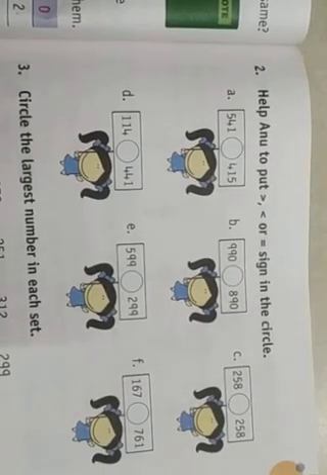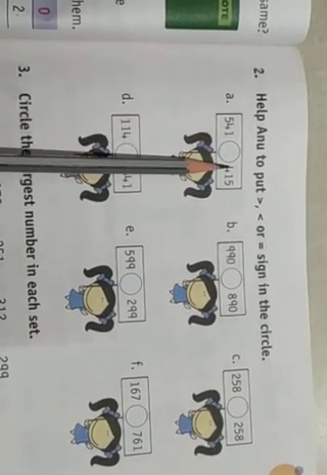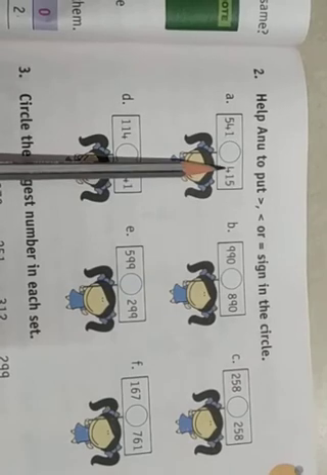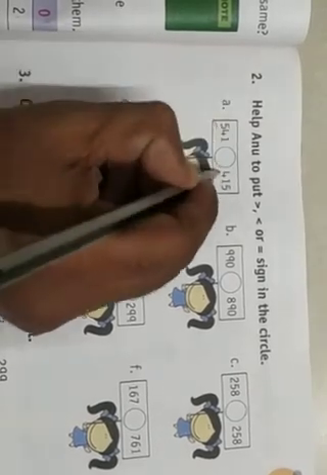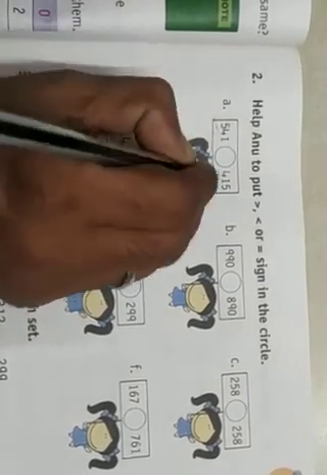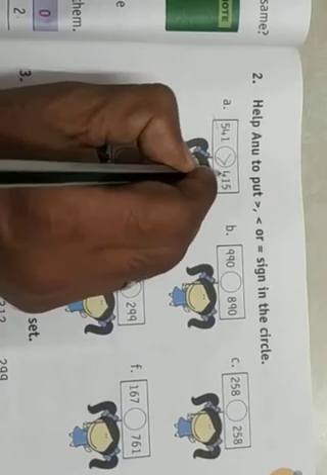Right? Just help. So 541 and the number in the circle given is 415. We need to compare the hundreds place. This is 5 and this is 4. 5 is greater than 4. So 541 is greater than 415.